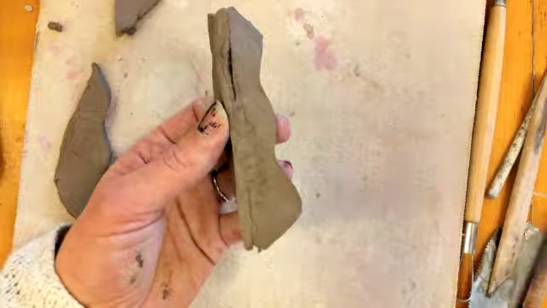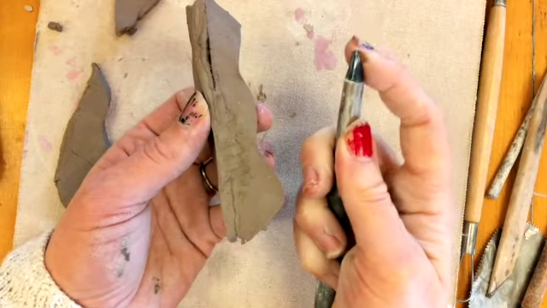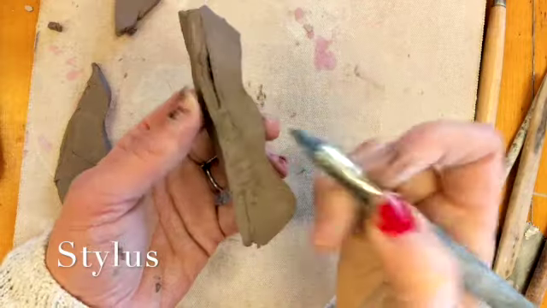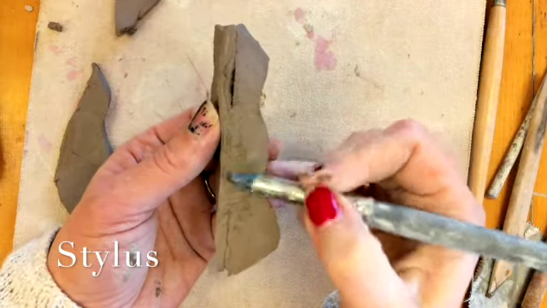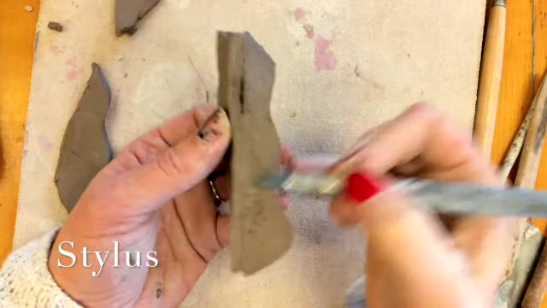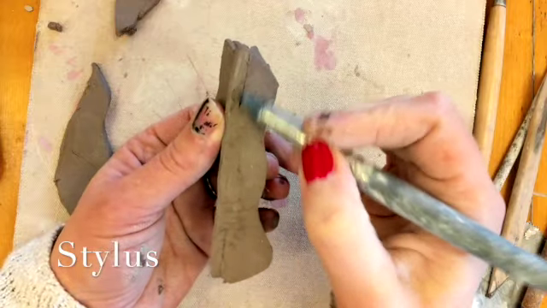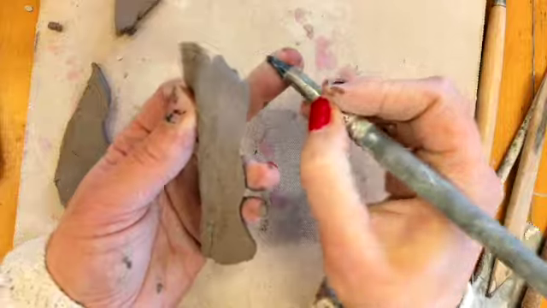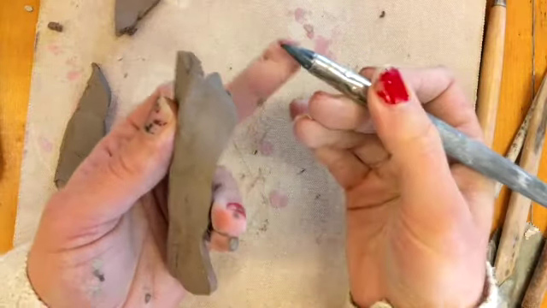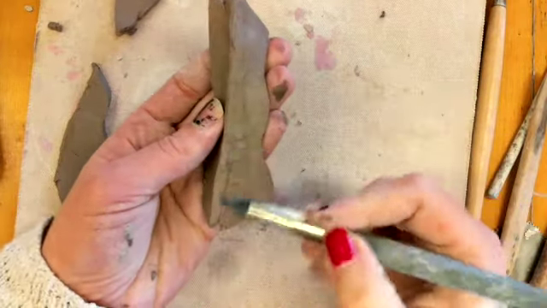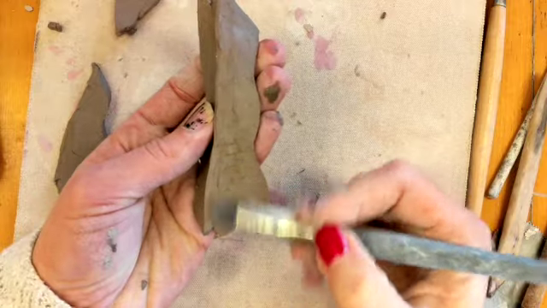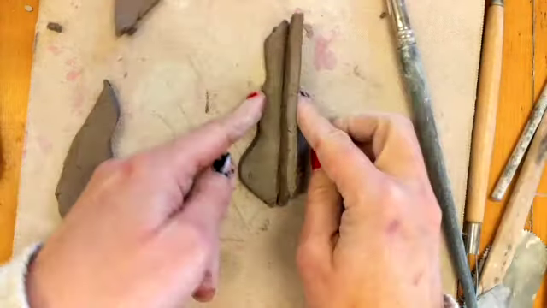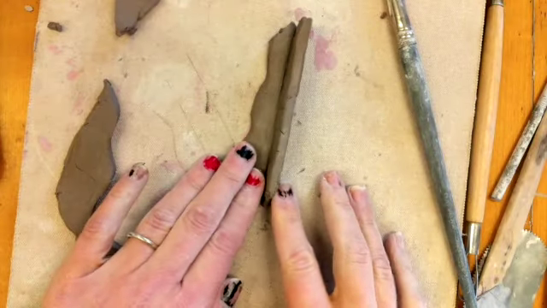Another tool used for blending is this tool, which is called a stylus, and it is rubber on the end, and it will do the same thing. If you would like to use this instead of the modeling tool, some people have a preference, but it really does the same thing. They come in lots of different shaped points as well if you're looking for something more detailed. And now I've successfully joined two pieces of clay together.